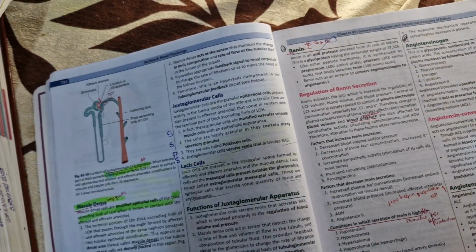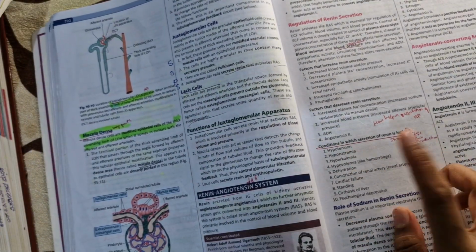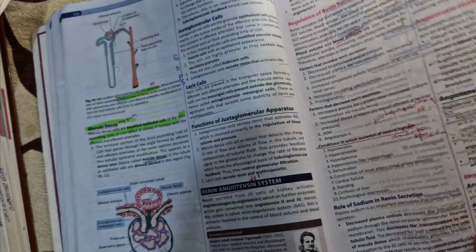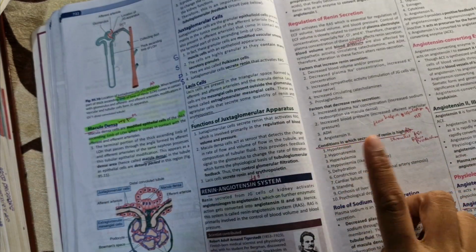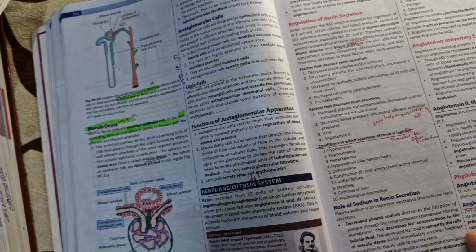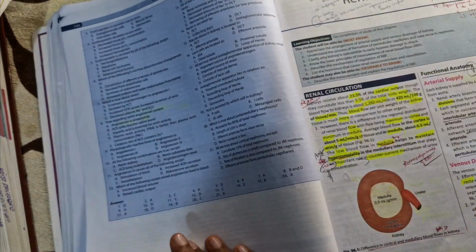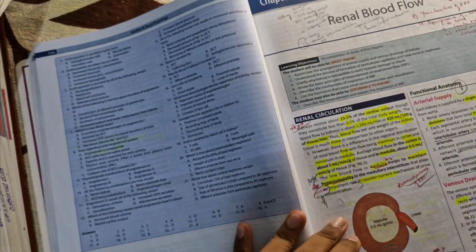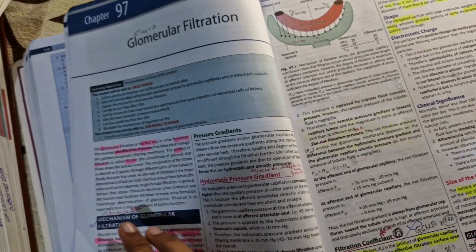Renin is important. The conditions where renin secretion is high and low are important. That means they'll ask us the conditions which stimulate the secretion of renin. In chapter 95, only these are the important questions. In chapter 96, only a few questions are there, as this is a small chapter.